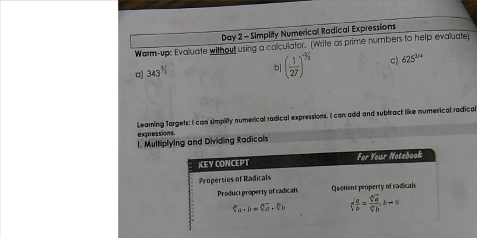Hi everyone, for today's lesson, we are going to learn how to simplify numerical radical expressions. To get started, we're going to do the following warm-up, where I would like you to please evaluate each without a calculator, write as prime numbers to help evaluate. So what I would like you to please do is pause the video, answer A, B, and C. When you have an answer, please restart the video and we will see how well you did.